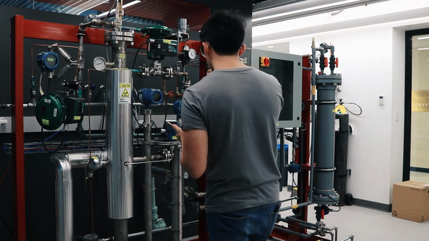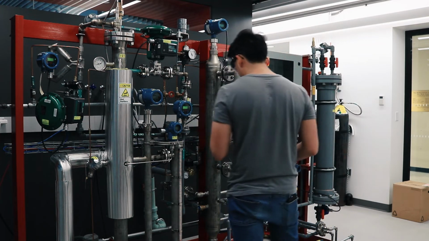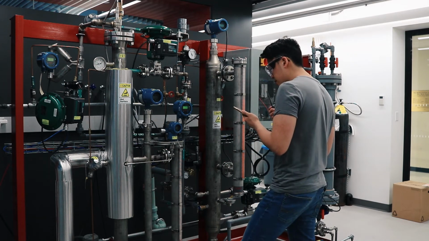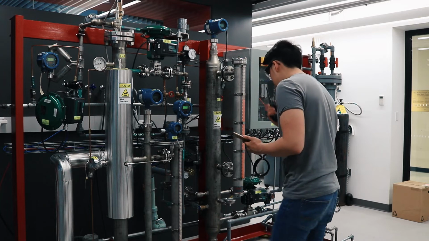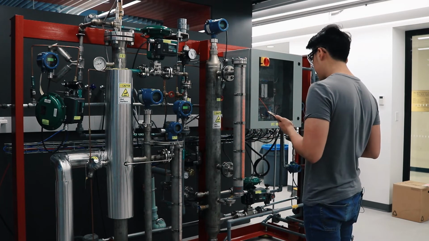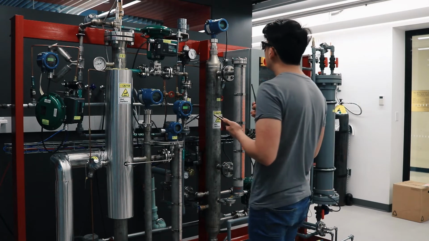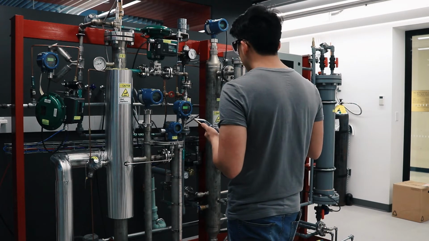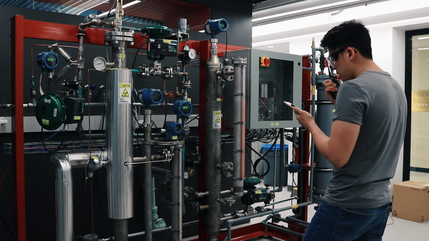So let's work on Unit 2 now. So let's turn off the heater. Turning off heater. Close FCV21. Closing FCV21. All right, FCV21 is closed.